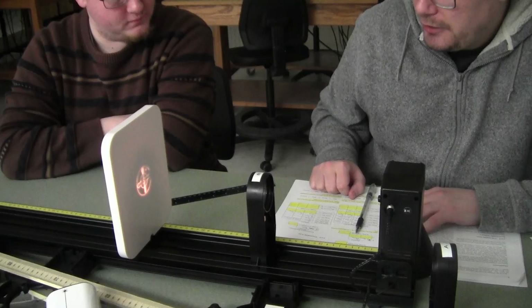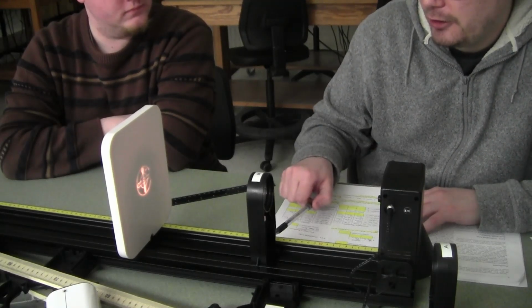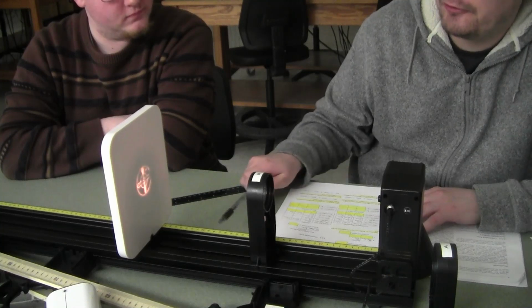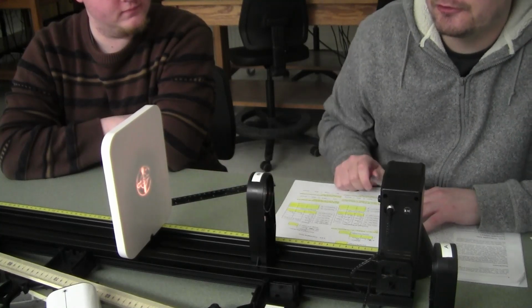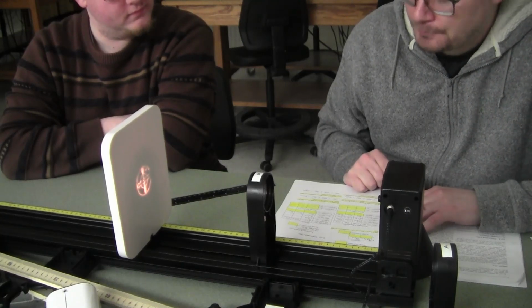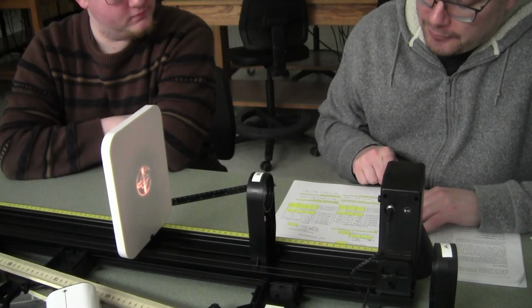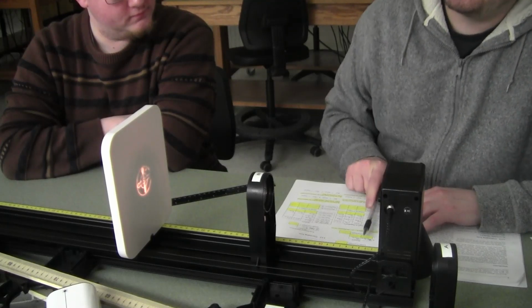And then we're going to repeat this where the lens is moved. Right now it's at 2 times the focal length. We'll move it to 2.5 times the focal length, and then we'll move it to 3 times the focal length. And these numbers will appear on your handout. So from these numbers, you are to calculate the focal length and the magnification for this lens.